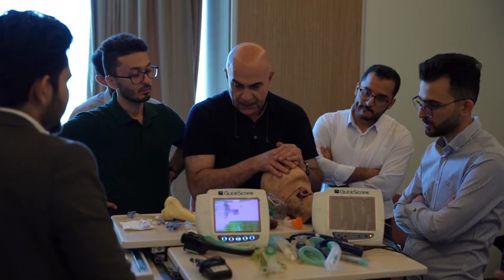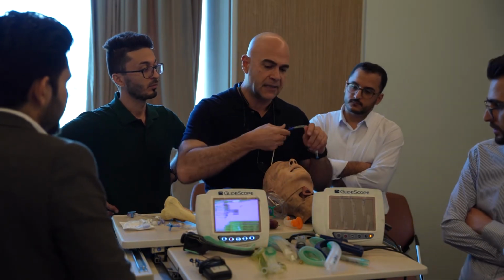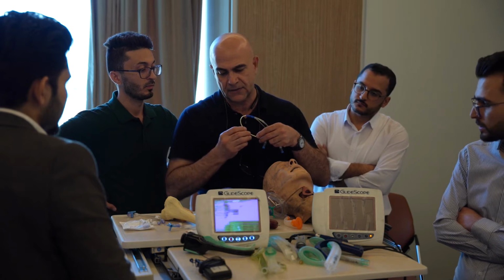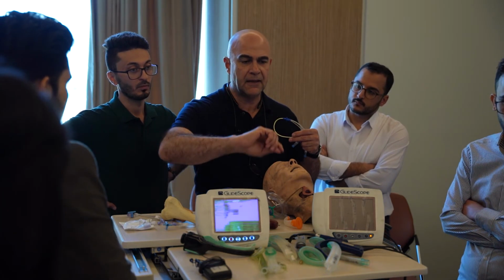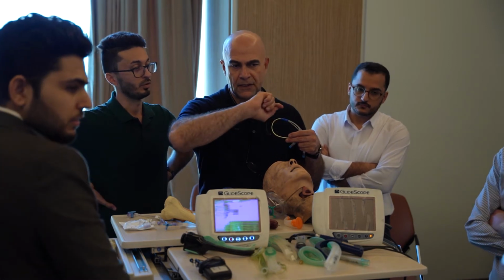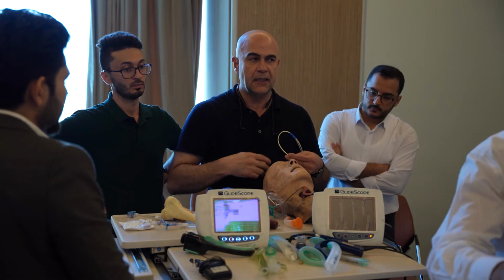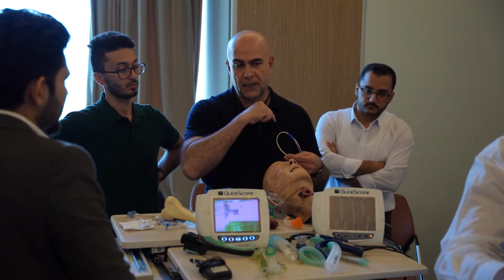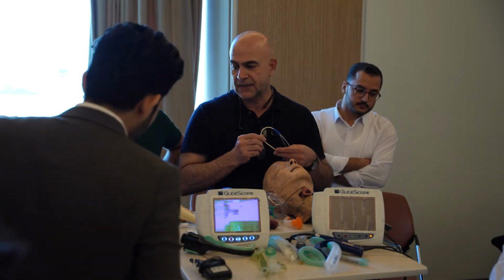Even if you cannot visualize it, you can use a stylet. The stylet is a rigid tube that goes inside the endotracheal tube, and you put it inside the trachea, and when the tip lodges on the carina, you withdraw the stylet.